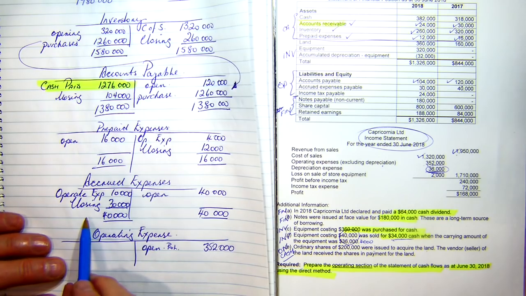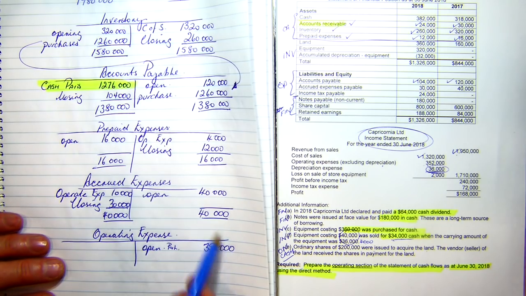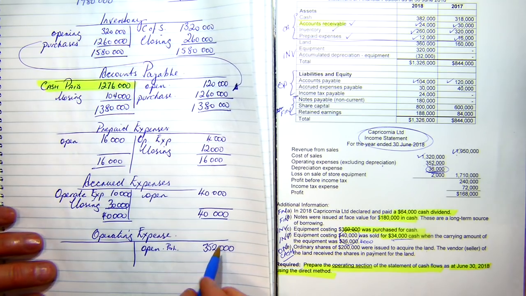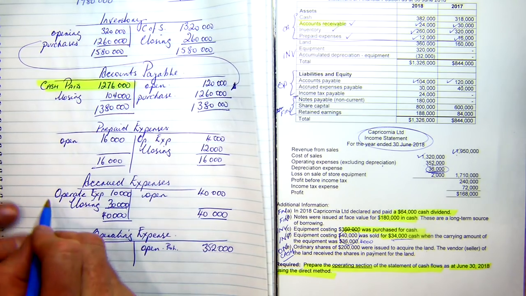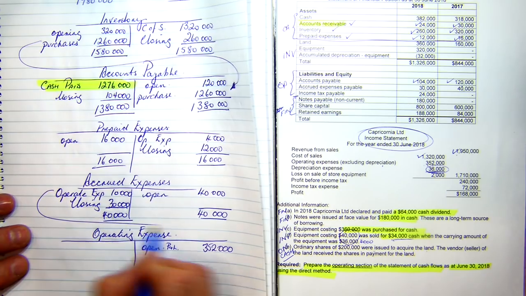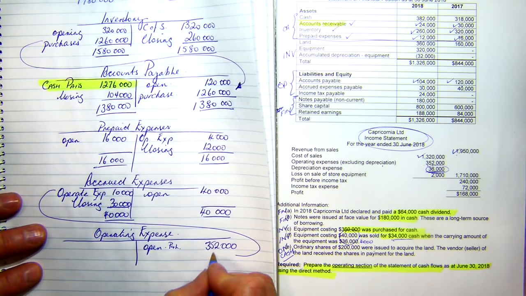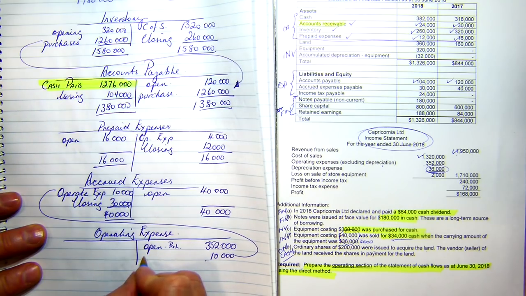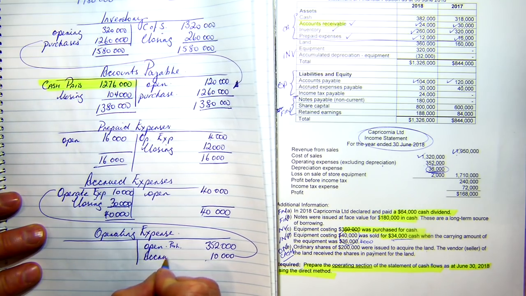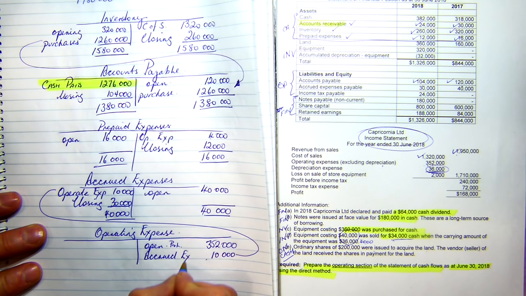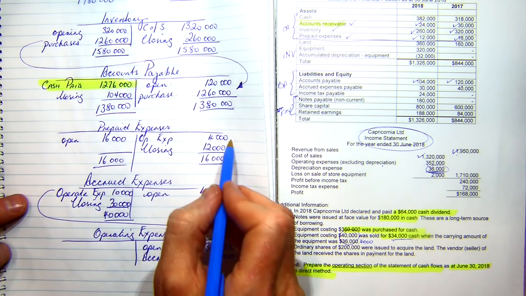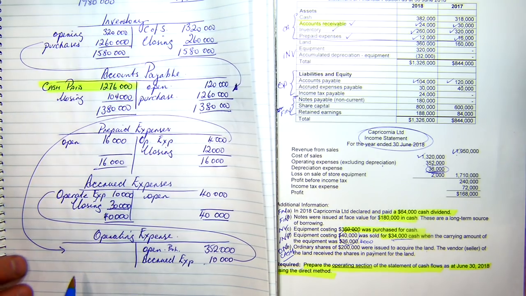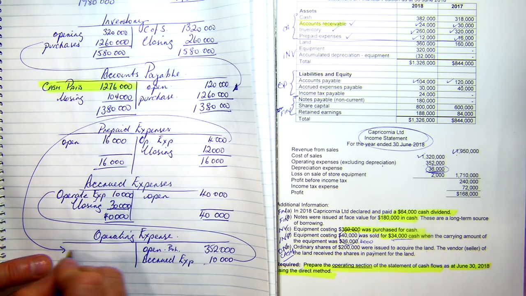It's the debit in the expense account, but when we clear out the expense account, it becomes a credit item. The corresponding credit is over this side, 10,000, and that becomes accrued expense. And this 4,000 will come round and be part of my operating expenses.